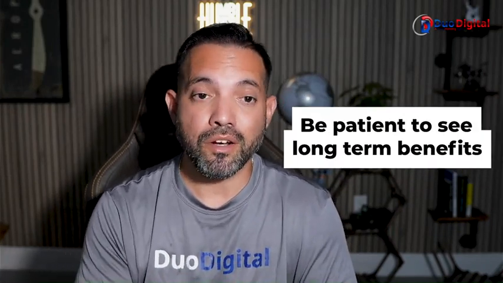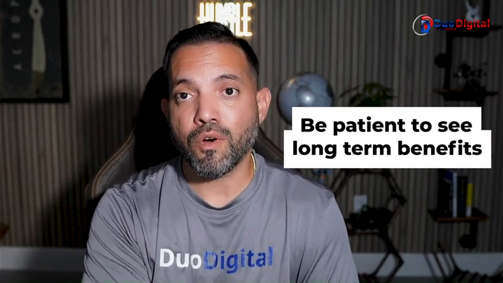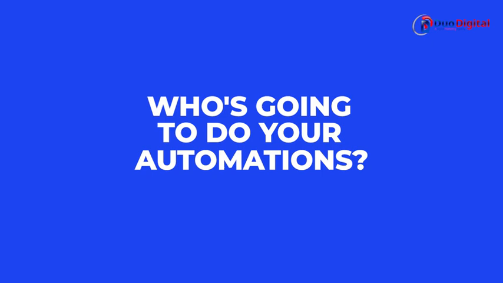And so all of this requires a lot of patience on your end, and it's going to require some patience on your staff as well. It is a long-term investment. There is going to be some upfront cost and some upfront time to make things happen, right? So now who's going to do your automations? You have different options.